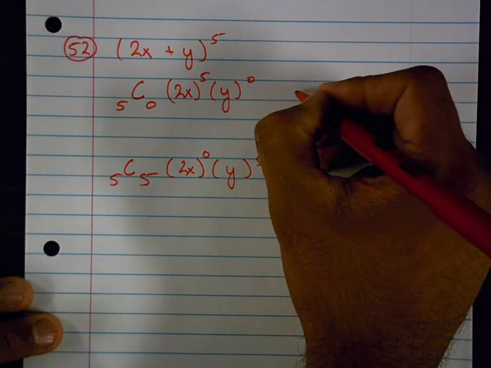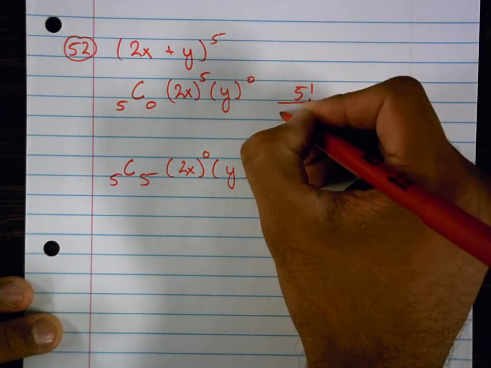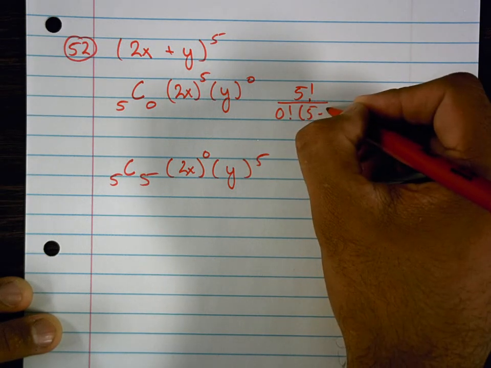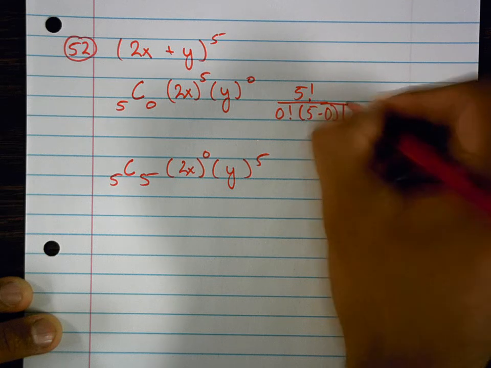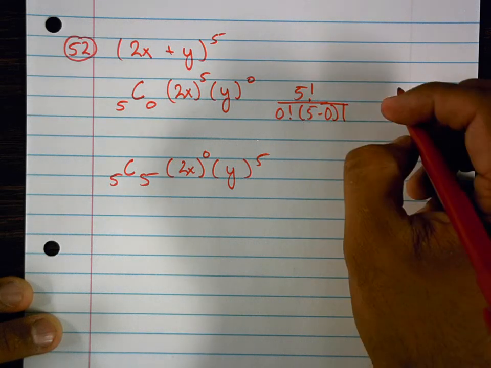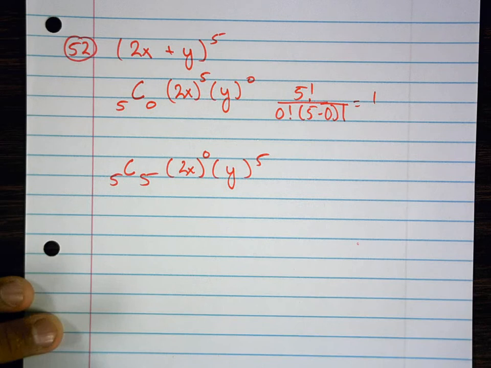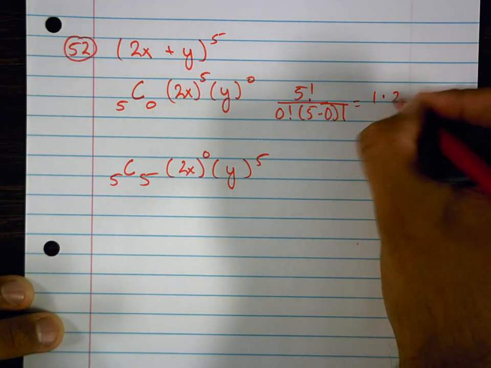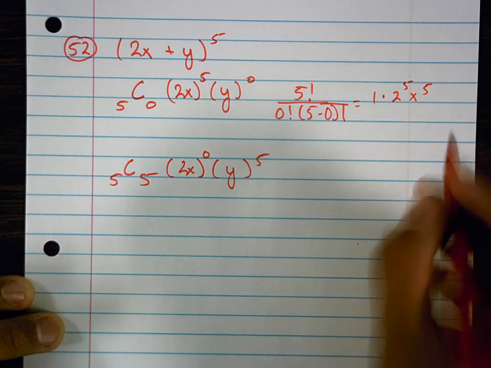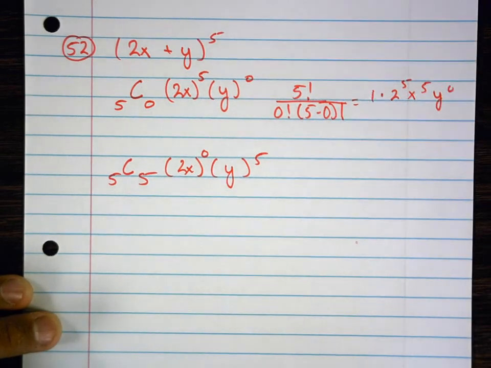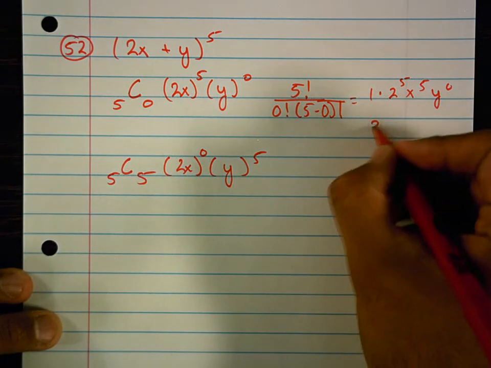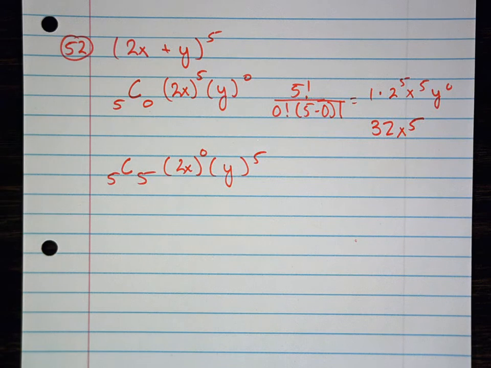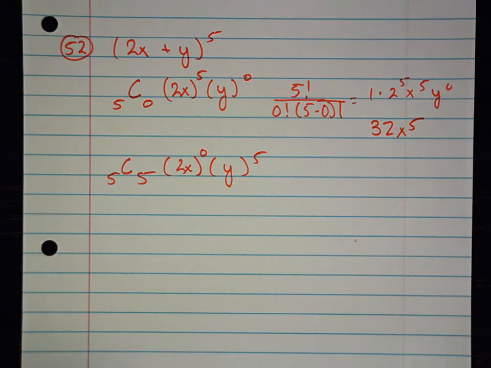So we're looking at 5 factorial all over 0 factorial times 5 minus 0 factorial. So we're going to get 5 factorial over 5 factorial, so that comes out as a 1. Okay, so that's 1, and Pascal's triangle tells us that. And then we got 2 times 2 to the 5th, x to the 5th, y to the 0, right? So this turns into 32 x to the 5th. And I go back to my C and D. Okay, so it's got to be C or D looking at the answer key. I'm looking at the questions.